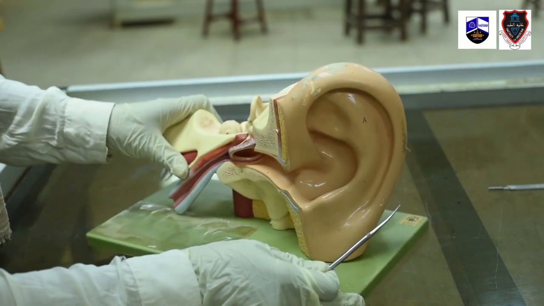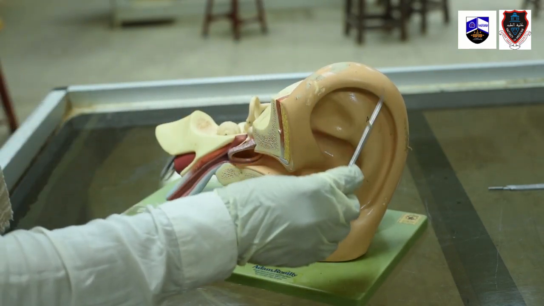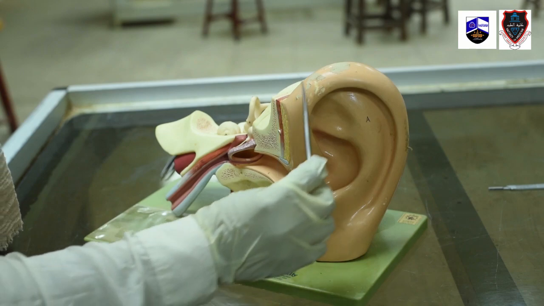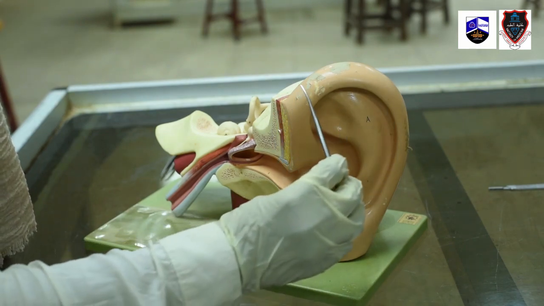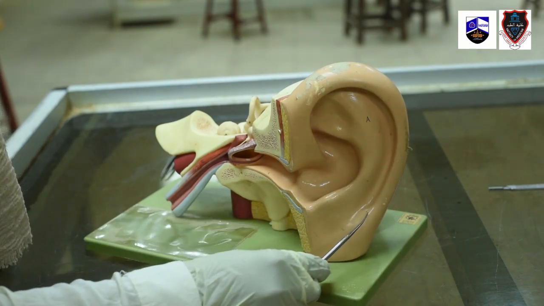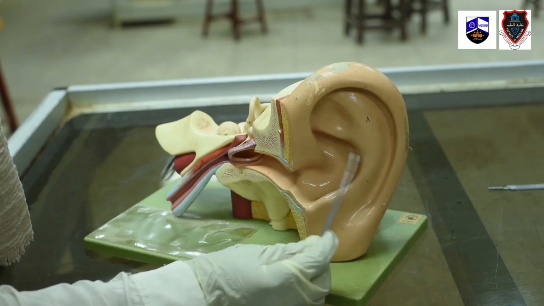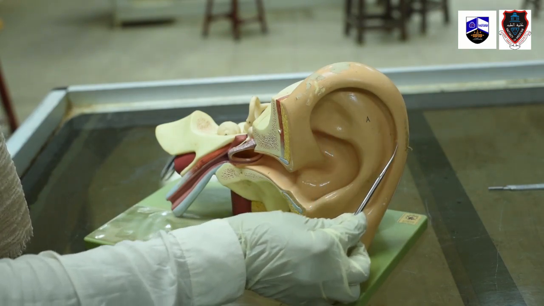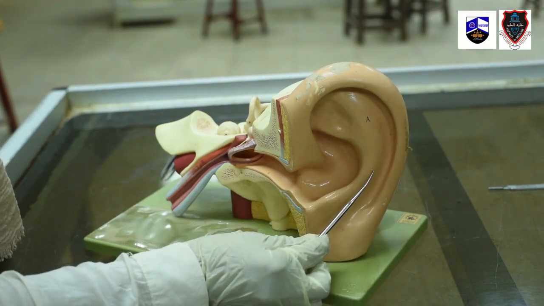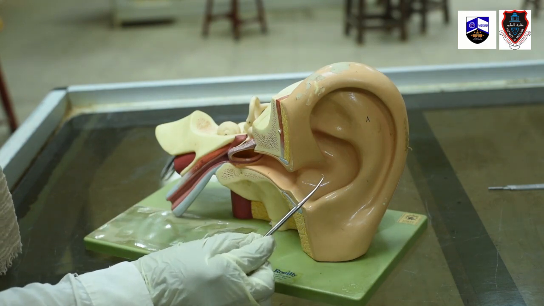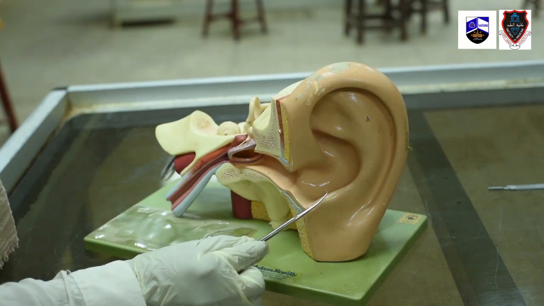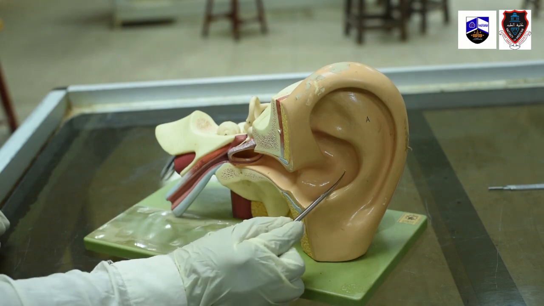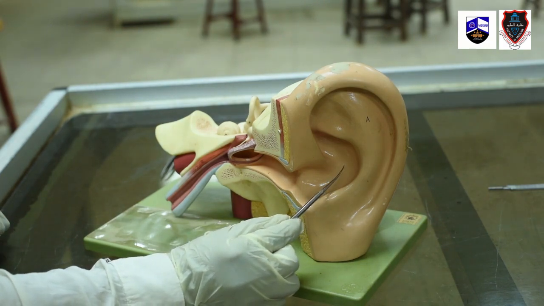Starting from the outer ear, here we find the auricle. The auricle consists of the helix, which is the outer curvature, and the antihelix, which is the second parallel inner curvature, and the tragus, which is found here, and the antitragus here. The inner depression here is called the concha.